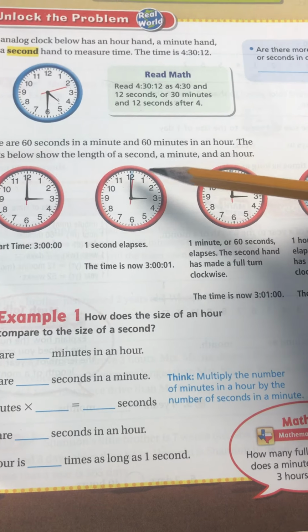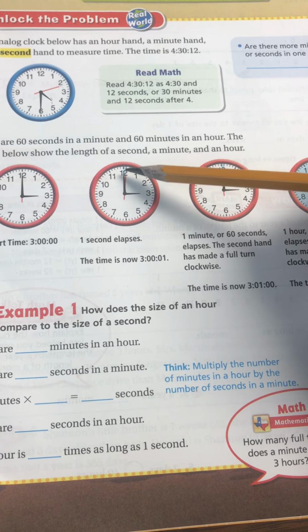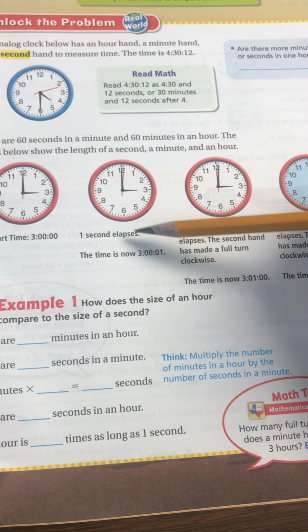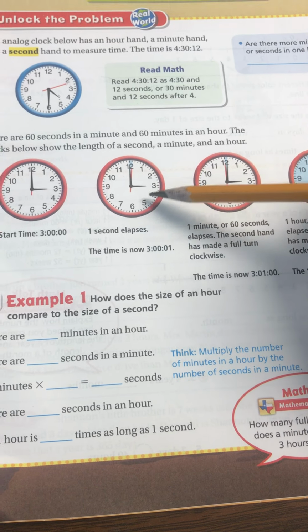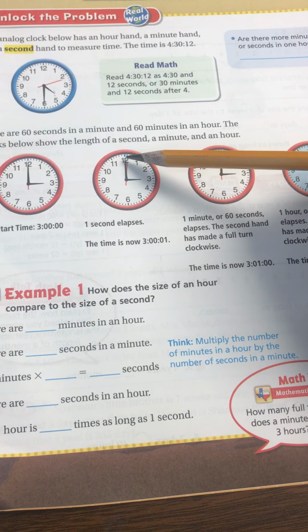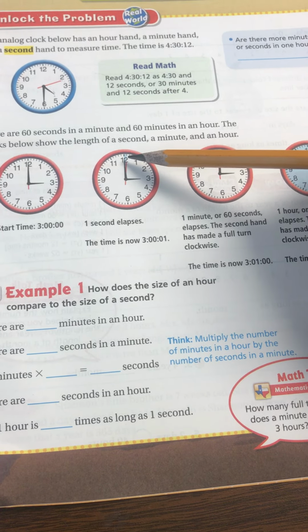And in this picture, you can see that the second hand, the little red line, has gone past the 12 one time. So 1 second has elapsed here. Now the time would still be 3 o'clock, but it would be 3 o'clock and 1 second.